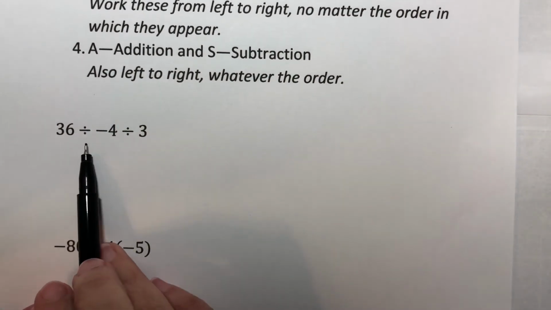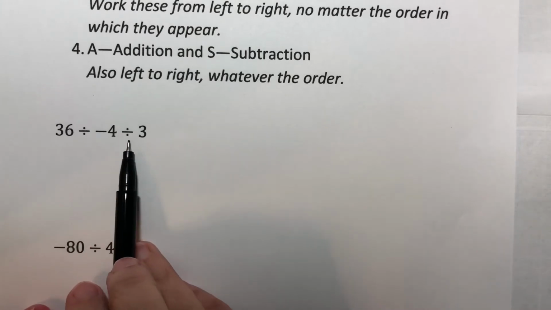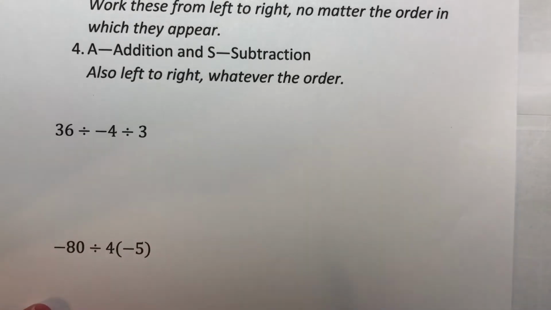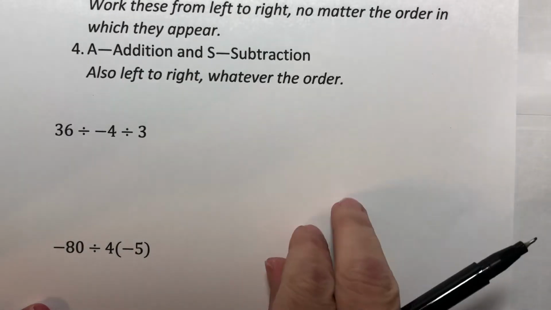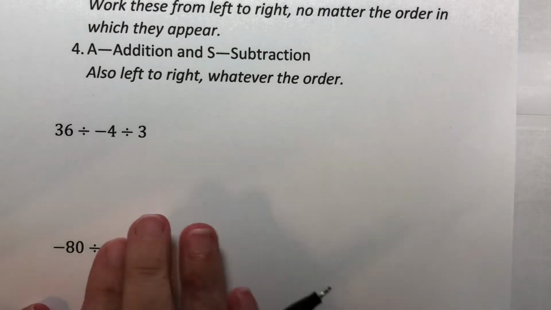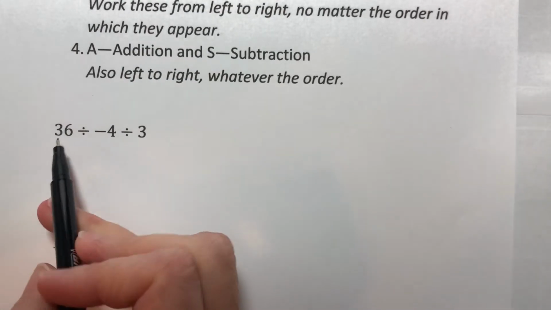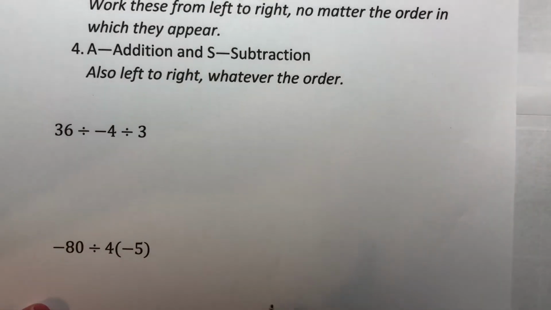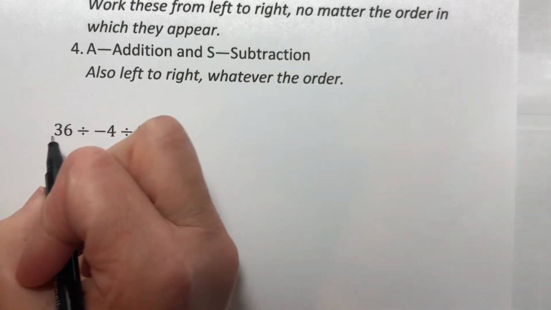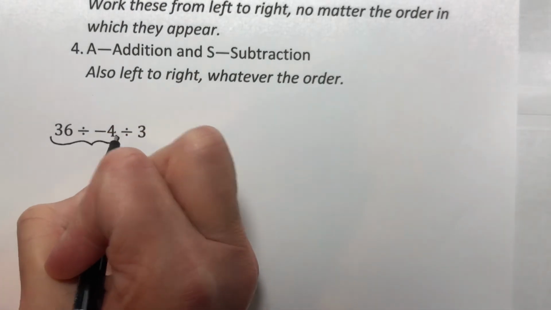36 divided by negative 4 divided by 3. With the addition problems and subtraction problems earlier, we were able to kind of group them and do them however we wanted to. That just doesn't work with multiplication and division. I can't do these first and then do the division. It just won't work. So I have to work these from left to right, which means I need to do this one first.